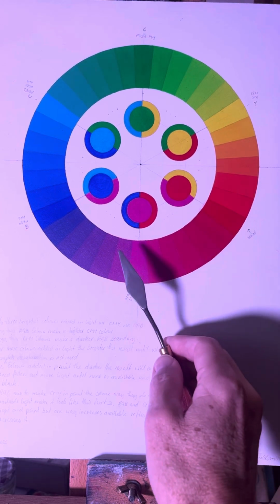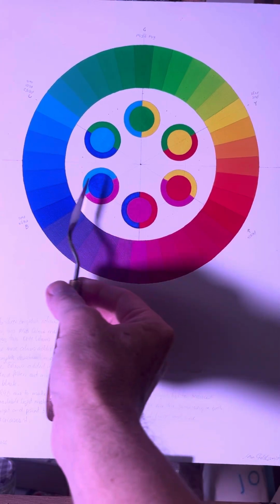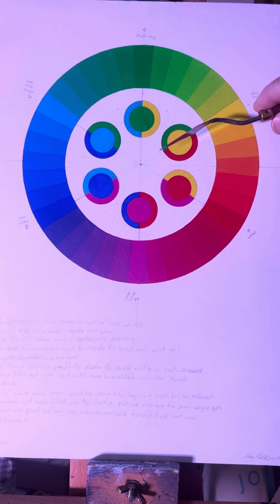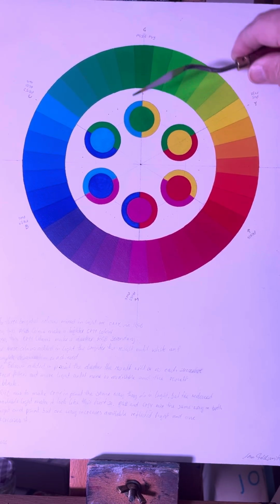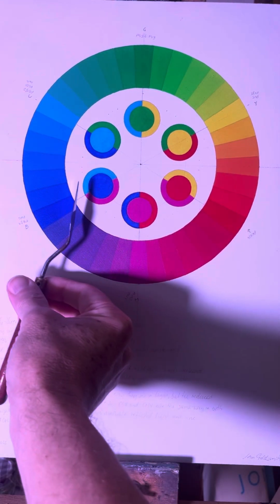If you bring one from here, you notice that this magenta has got this piece of blue on the side of it, and this yellow has green on this side of it. That's because in that direction it has a green bias, and in this direction the magenta has a blue bias.